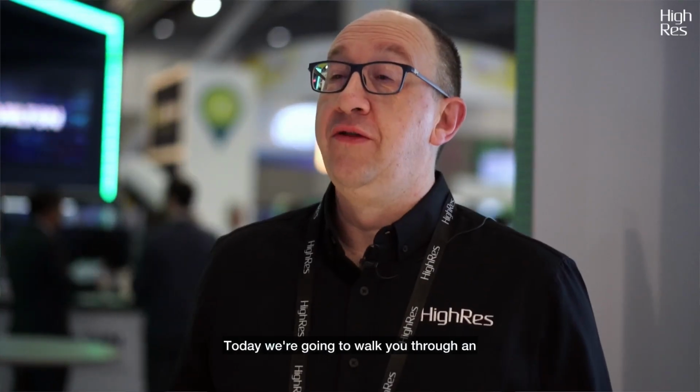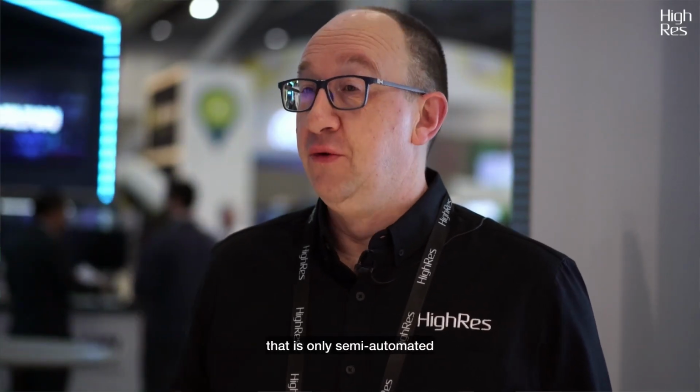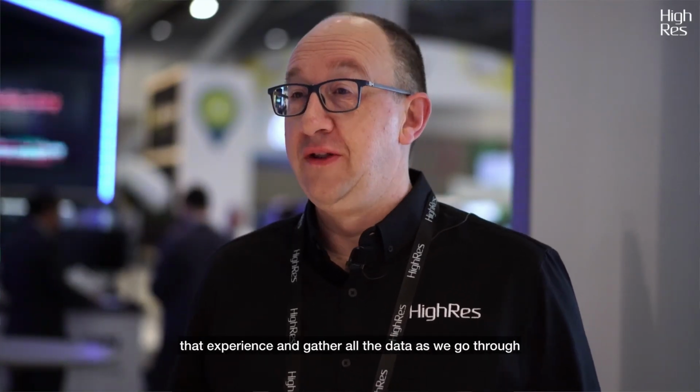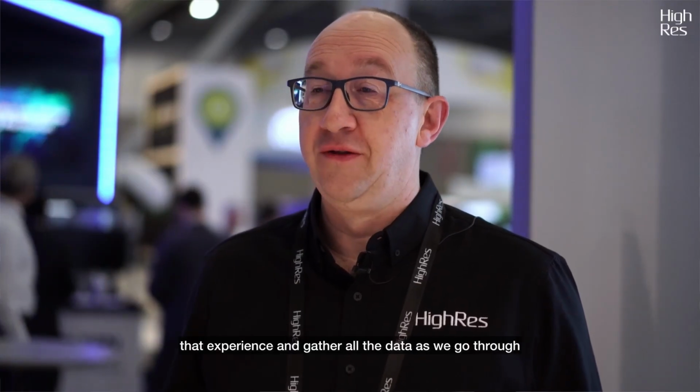Today we're going to walk you through an AI-assisted qPCR workflow that is only semi-automated, and we're going to use our software to guide you through that experience and gather all the data as we go through. But first, it's worth taking a step back and asking why HighRes is presenting this kind of workflow and not a fully integrated system.